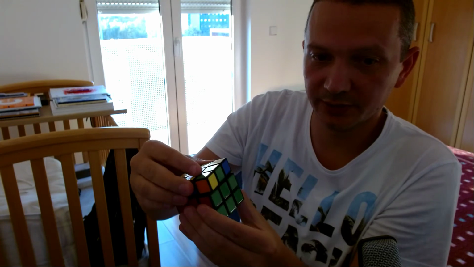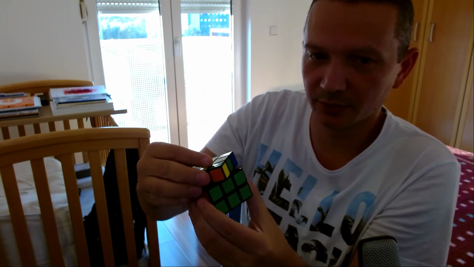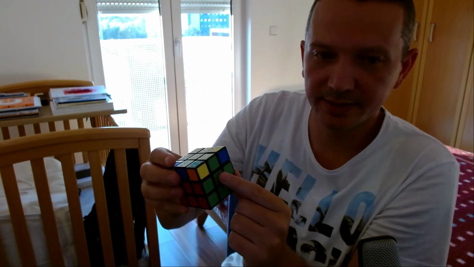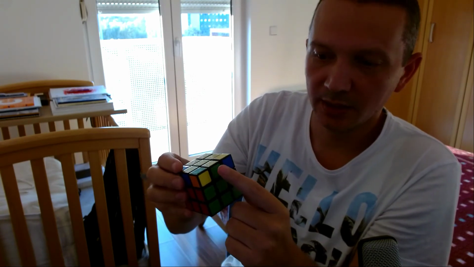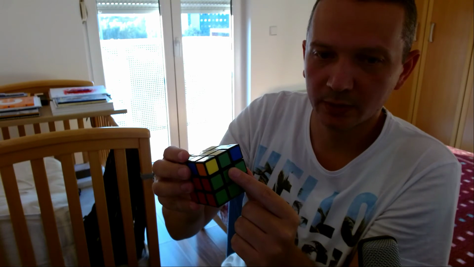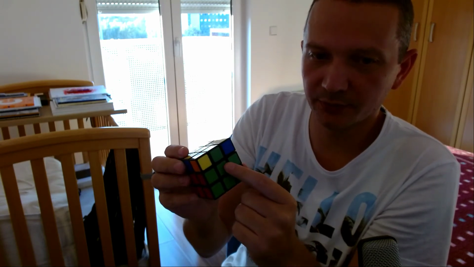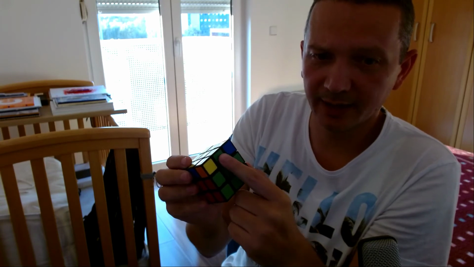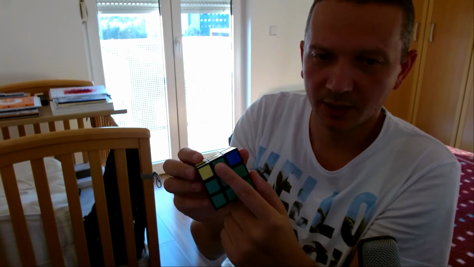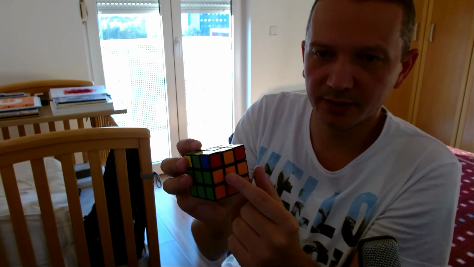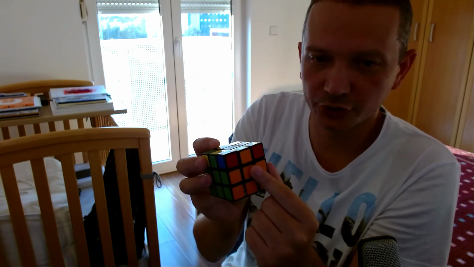I can freely rotate. I will break nothing by rotating the upper side, and it's easiest if I can align two neighboring sides of the cube correctly. Here I aligned green, and here on the neighboring side I aligned orange.